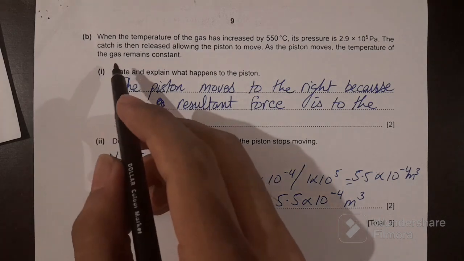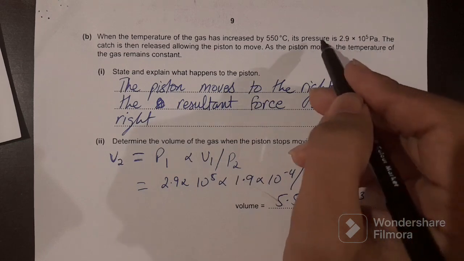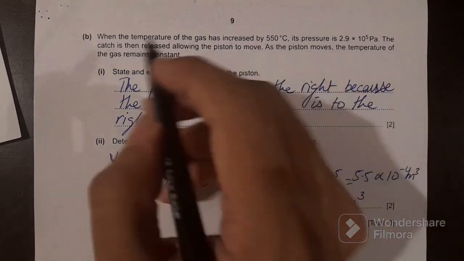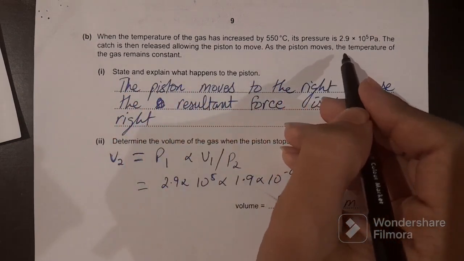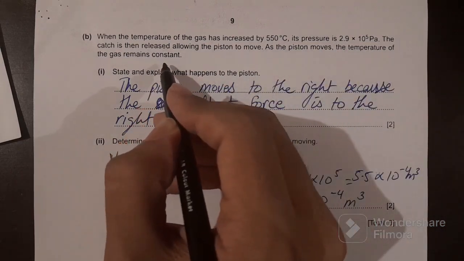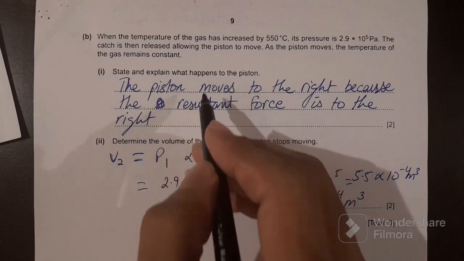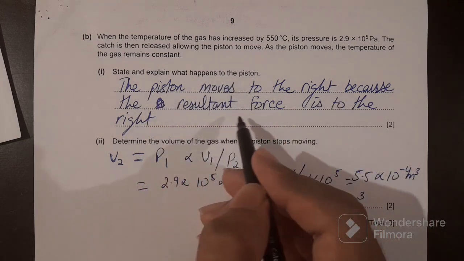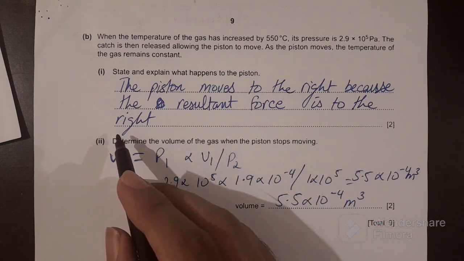Part B states when the temperature of the gas has increased by 550 degrees, the pressure is 2.9 times 10 to the power of 5 pascals. The catch is then released, allowing the piston to move. As the piston moves, the temperature of the gas remains constant. Part 1 states, state and explain what happens to the piston. The piston moves to the right because the resultant force is to the right. So this is what we'll write in part 1.